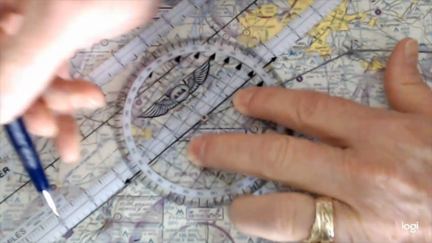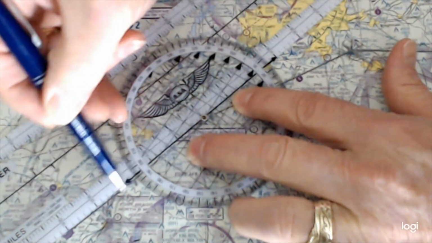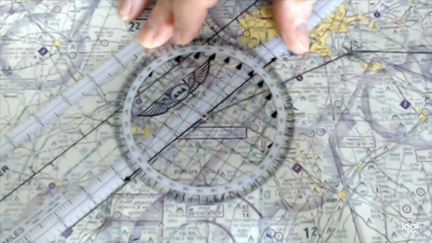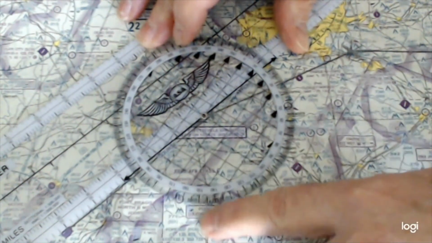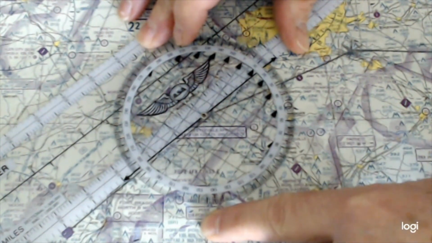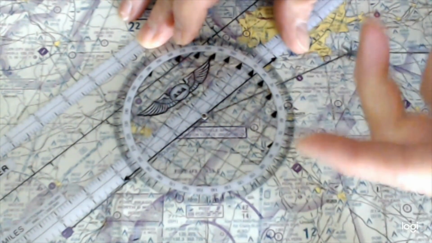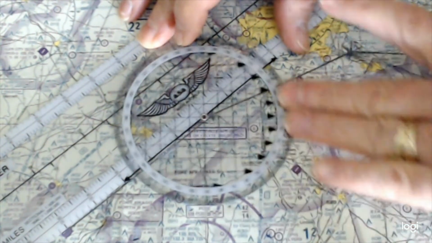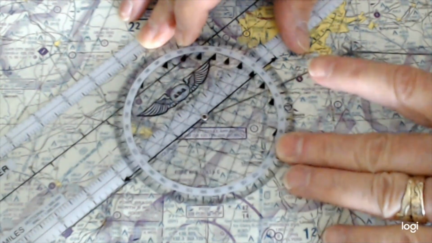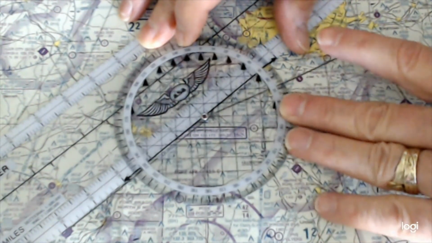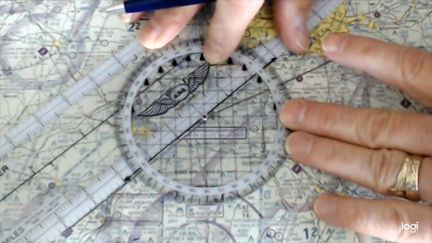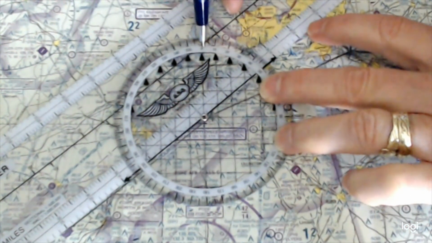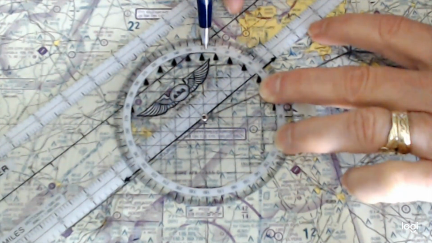So you can see my heading line is lined up with the edge of the plotter. And then I know that going this way, down the bottom here, is 180. Going to the north is 360. So I'm going to rotate my plotter here until it matches 180, which is right there. You can see my 180 here, 360 here, which matches basically the north-south line, or the longitude line, the vertical line here.